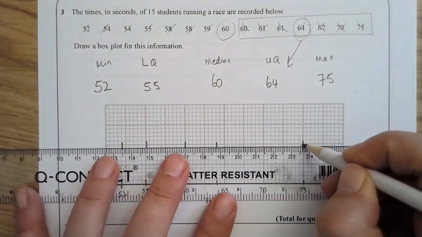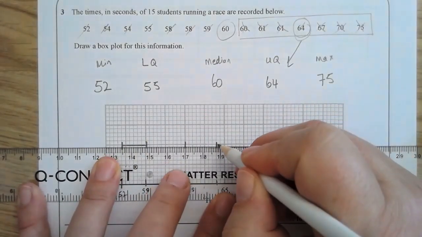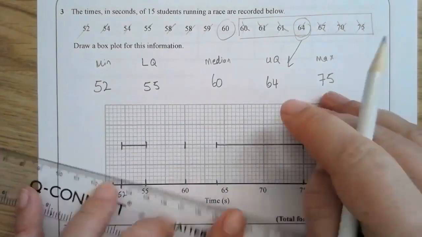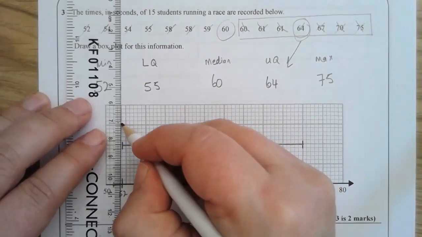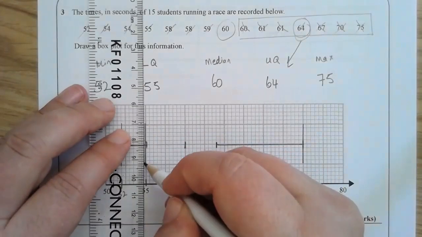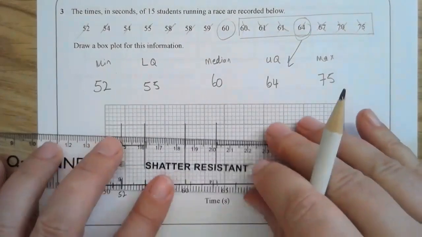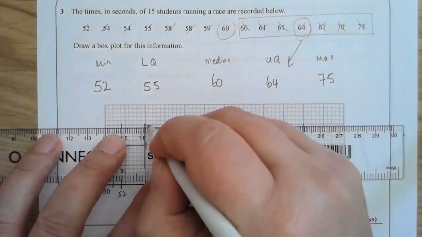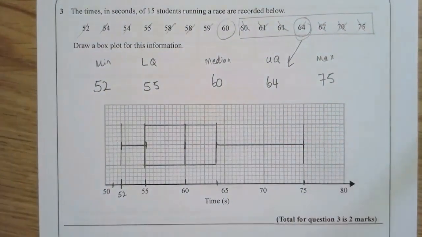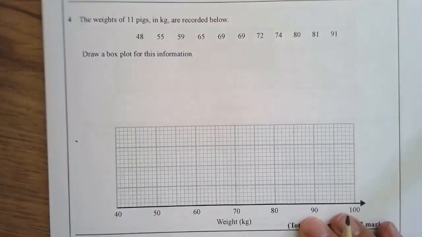Right, I'm going to join. I'm going to draw a line there and a line all the way up to this one. Let me just check 64. Yeah, we're at 64. Quite a long line. Still works. And that's my box plot. We'll do the same with this one.